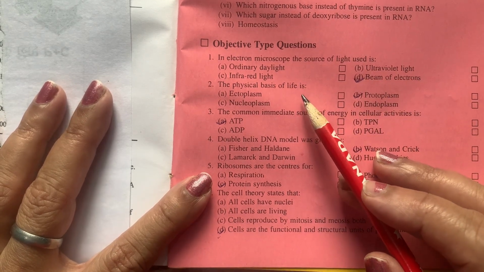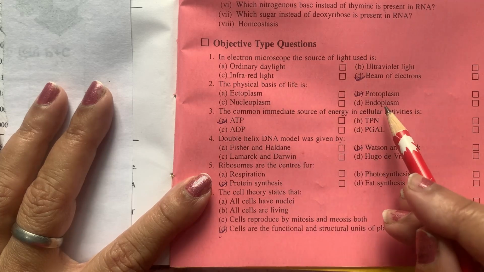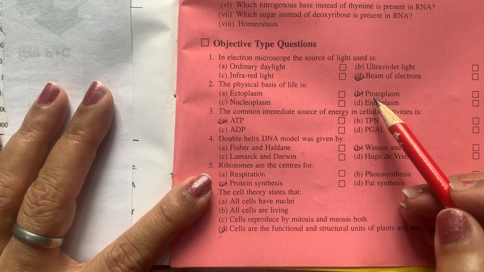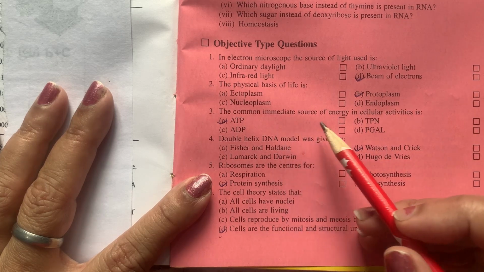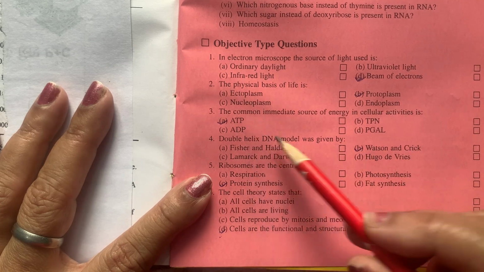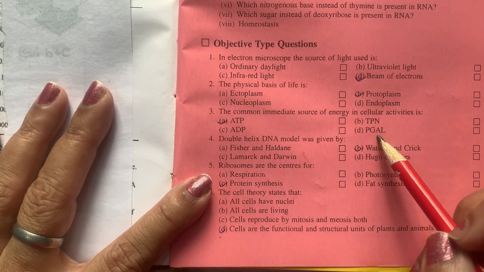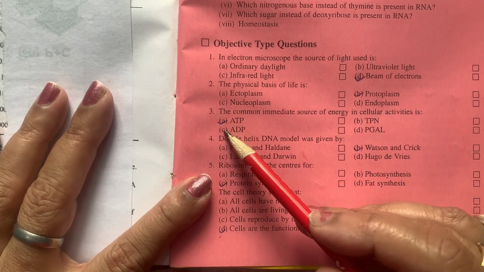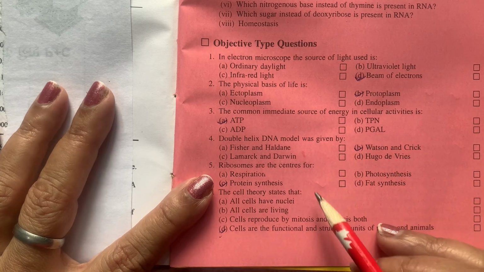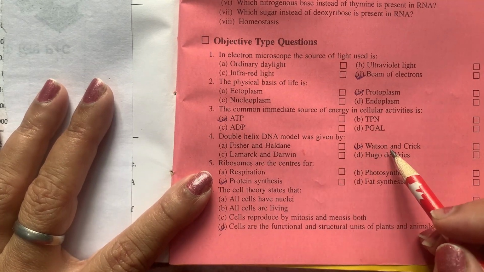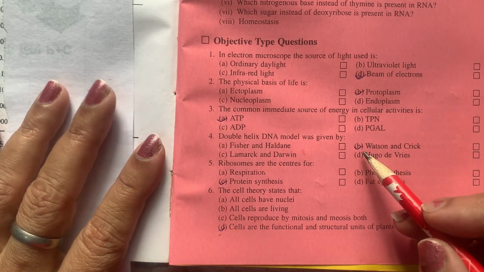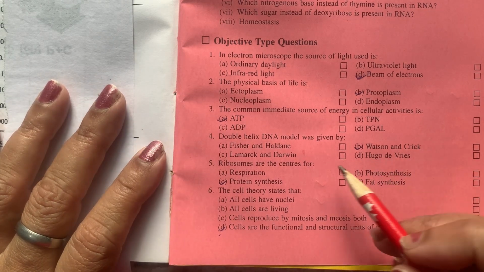The physical basis of life is ectoplasm, protoplasm, nucleoplasm, endoplasm. Correct option is protoplasm. The common immediate source of energy in cellular activities is ATP, TPN, ADP, PGA. Correct option is ATP. Double helix DNA model was given by Fisher and Holden, Watson and Crick, Lamarck and Darwin, Hugo de Vries. The correct option is Watson and Crick.